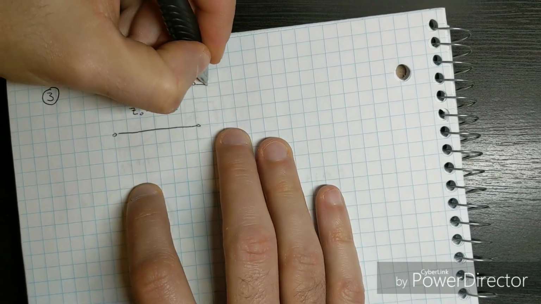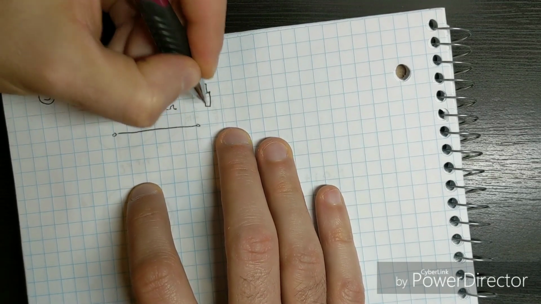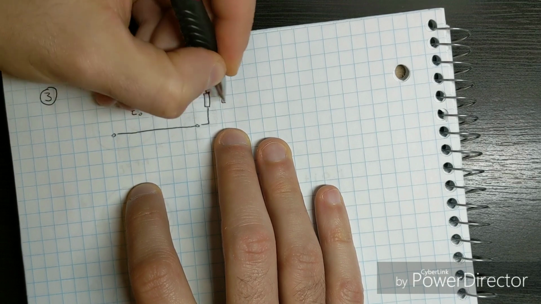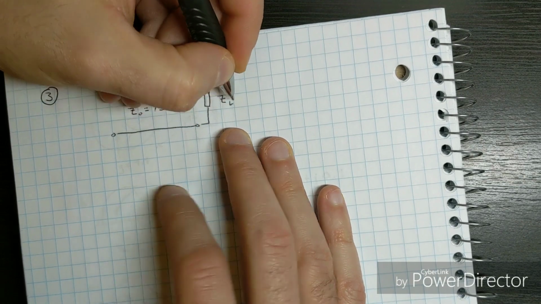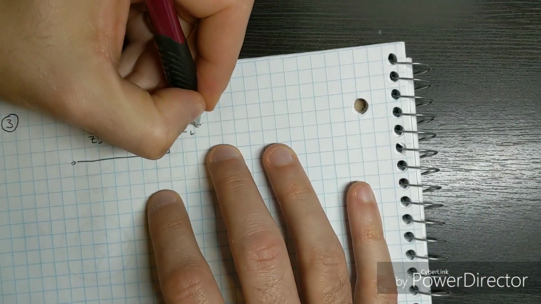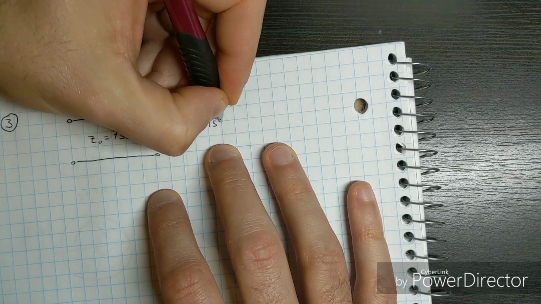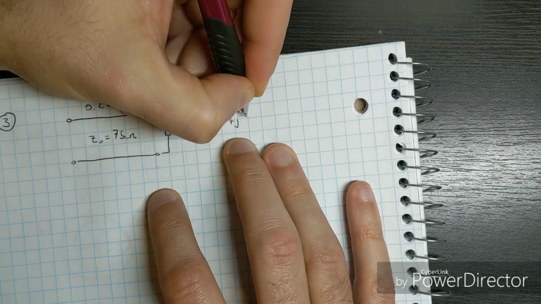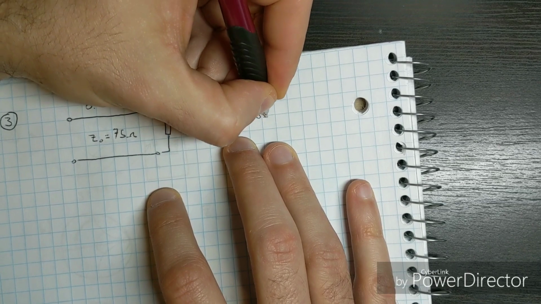And it's going to be terminated with a load Z_L equal to 150 plus j150 ohm.